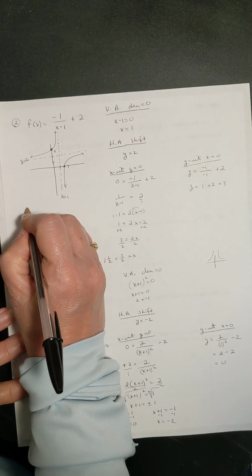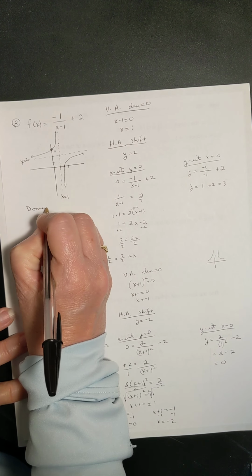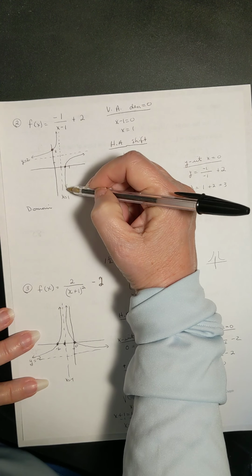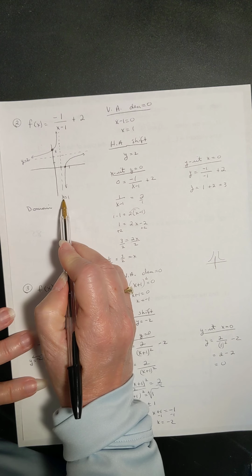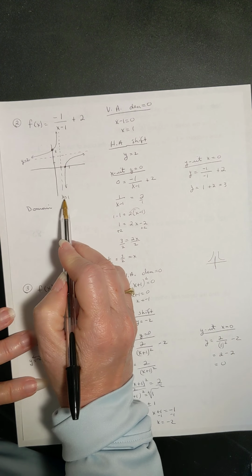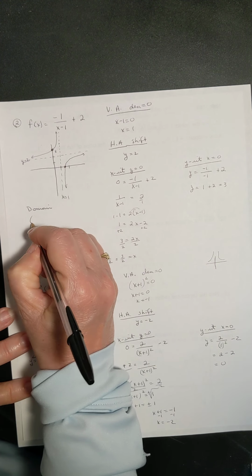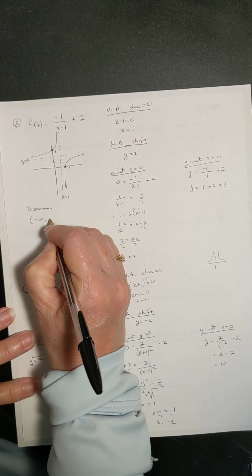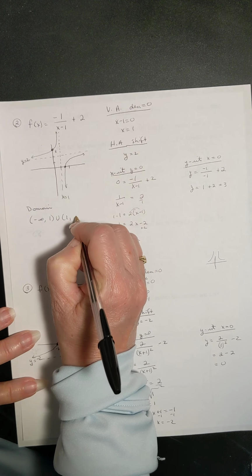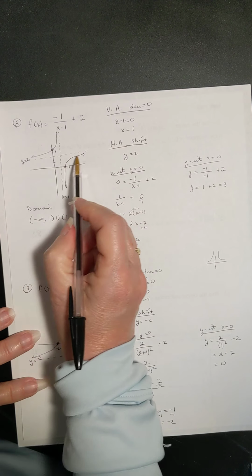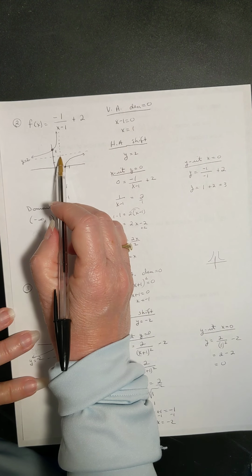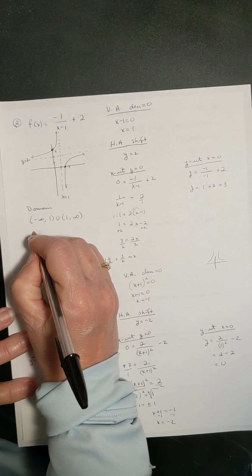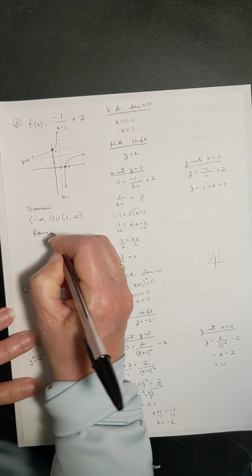Okay, so let's look at this one. So on these, my domain is going to be everything. Remember, the domain is the x value. So the domain is going to be told by the vertical asymptote, the x equals 1. So it would be from negative infinity to 1, union from 1 to infinity. The horizontal asymptote will tell you what your range is, because it involves the y coordinate.